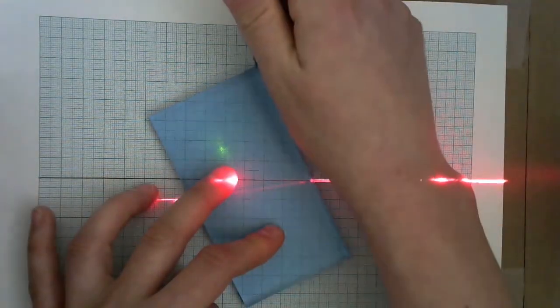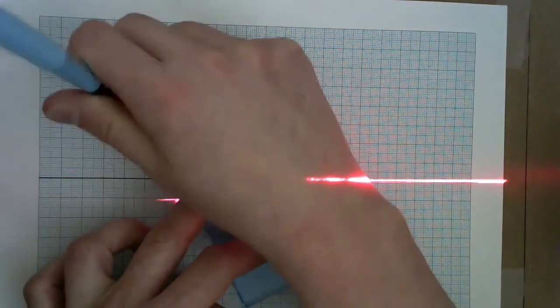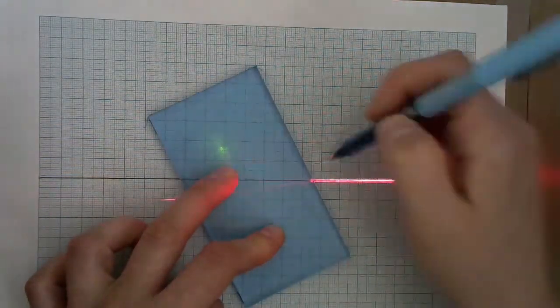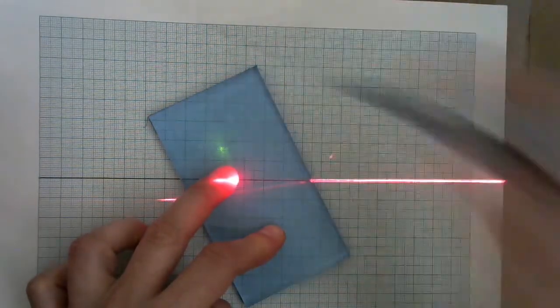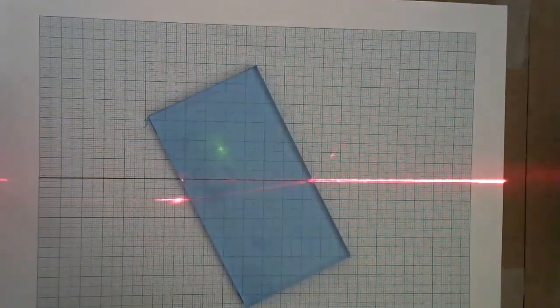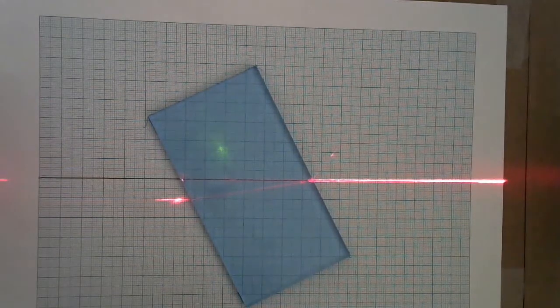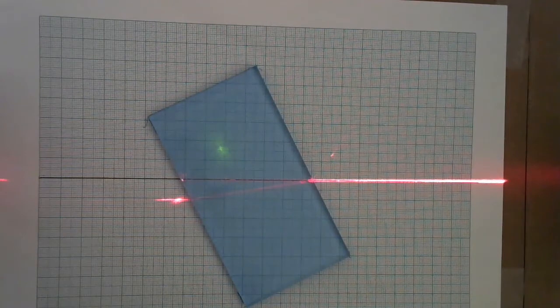And I want to draw in a few more lines. So I'm going to draw in a line here to represent the surface so that I can also draw in my normal line when I remove the block. And we want to make a few measurements here because we want to verify equation number 5.